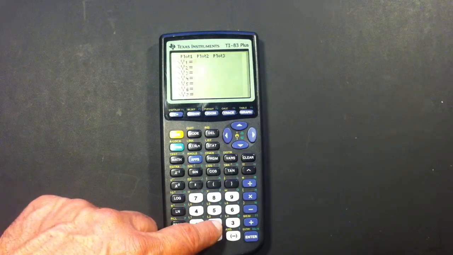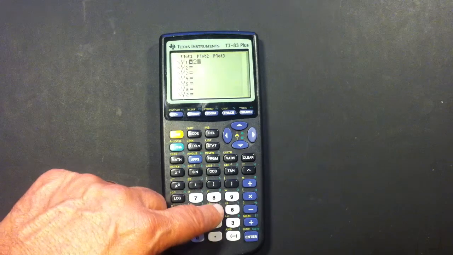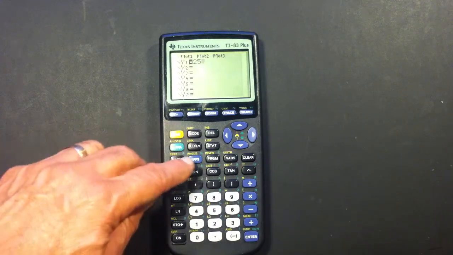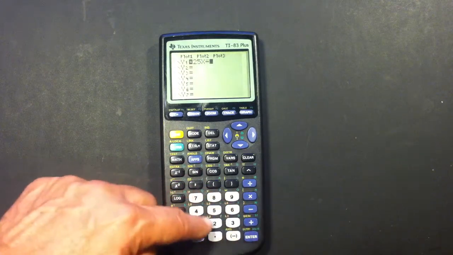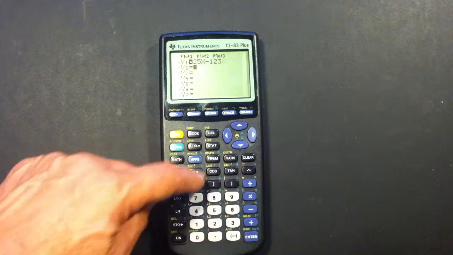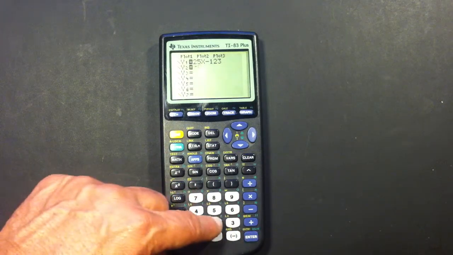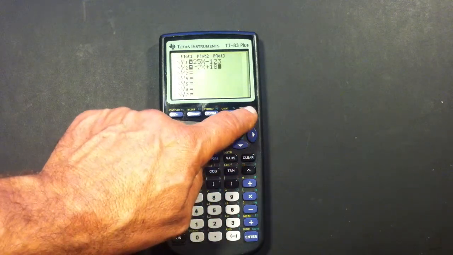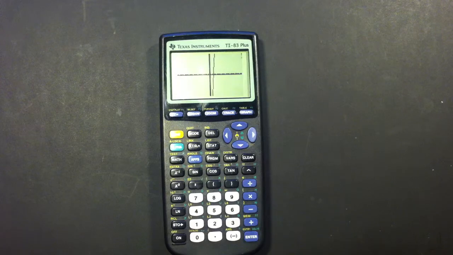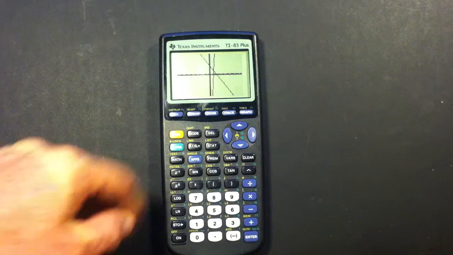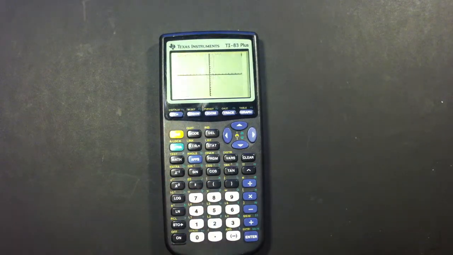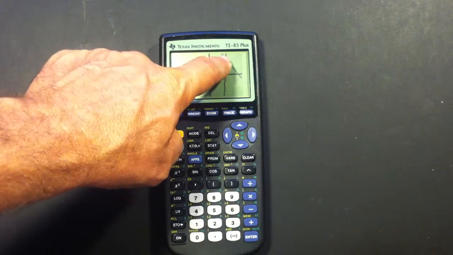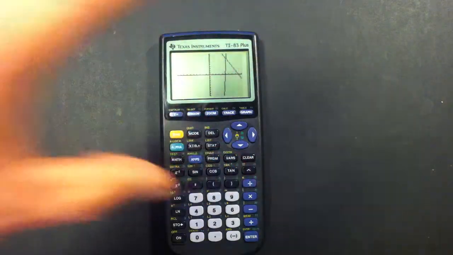So I'm going to hit 25x minus 123, and then negative 2x plus 18. And I'm going to hit graph. And that's actually a pretty good zoom right there. If I didn't like the zoom, I could hit zoom 6, and it would give me a zoom that usually looks pretty good. Since I'm going to intersect, I'm actually going to want a little bit more space, so I'm going to zoom out just a little bit.